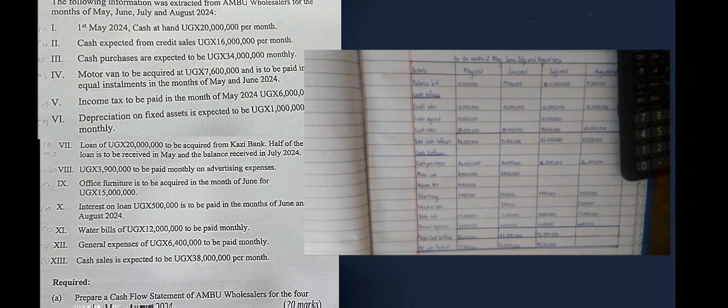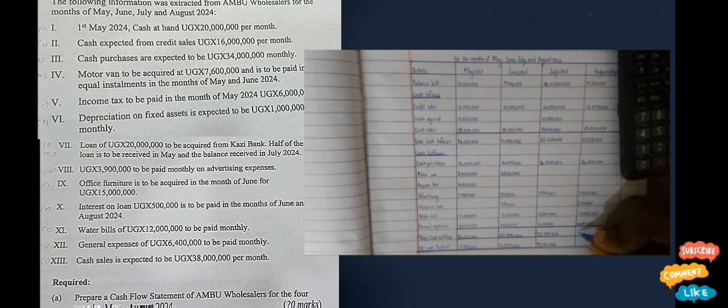And then after that, we're going to calculate our total cash outflows. So we are going to add everything in the column of cash outflows and then put it down in the row below to show that this is the value for total cash outflows, the cash flowing out of the business. So these are our total cash outflows.